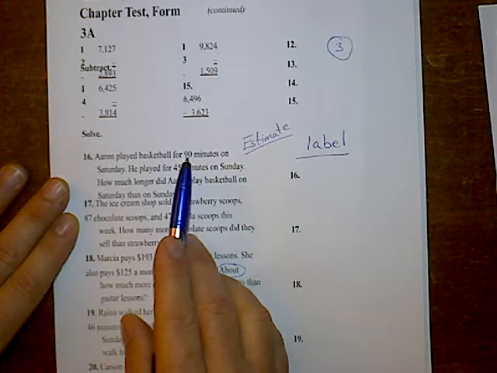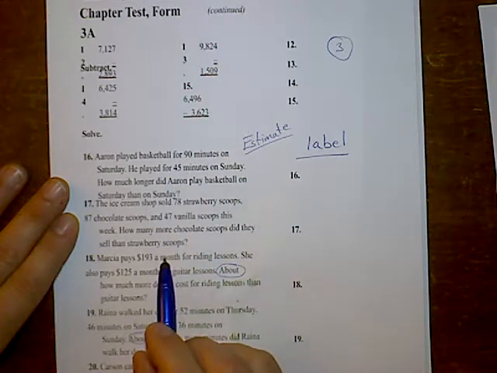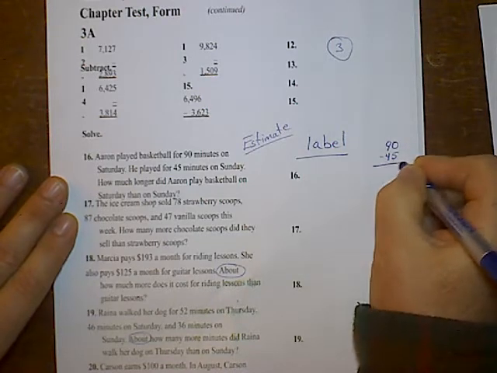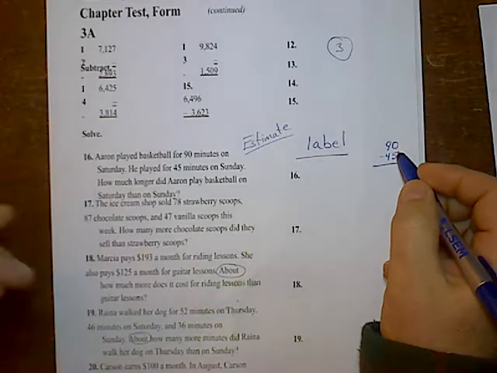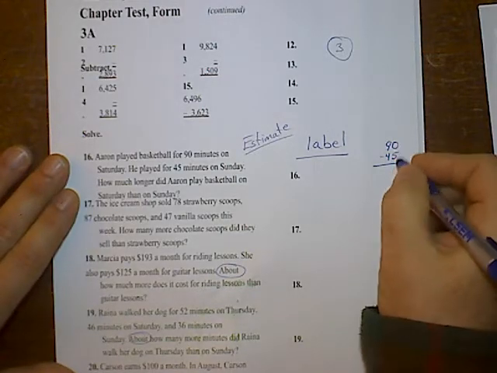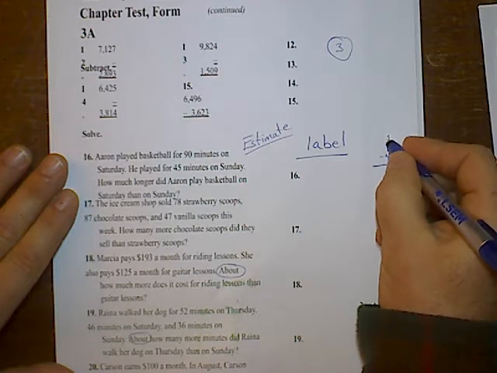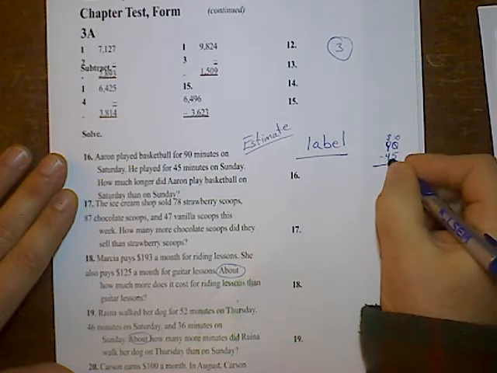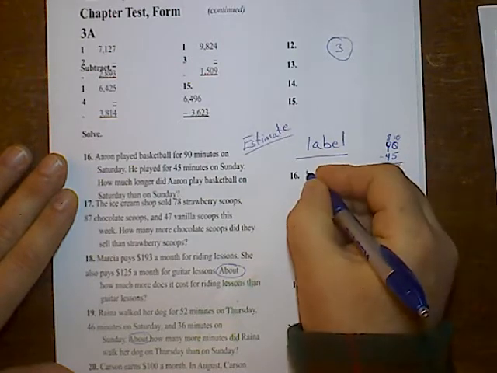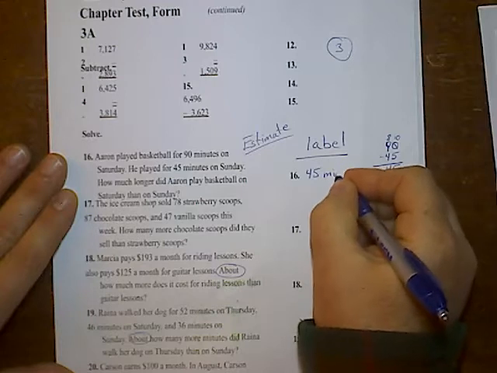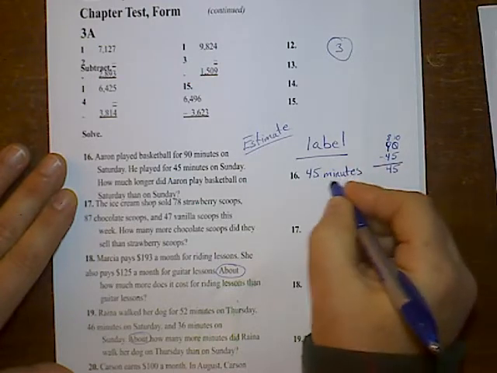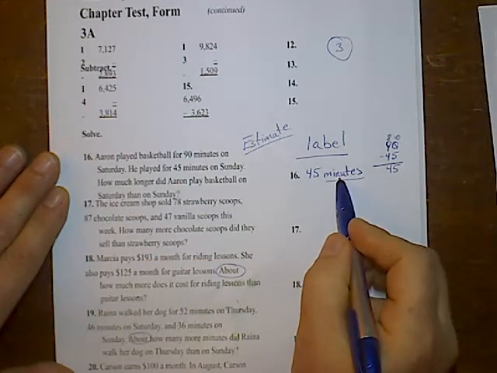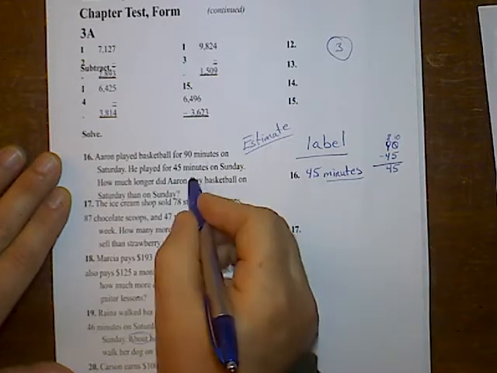Okay. So how much longer did he play on Saturday than Sunday? Well, Saturday he played 90. He played 45 minutes on Sunday. So we would have to take 90 minus 45. Now, some people that are really good with clocks would know this answer right away. But if you're not, we can just do the subtraction. That would have to be regrouped. 10 minus 5 would be 5. 8 minus 4 would be 4. So the answer would be 45 minutes. Okay, don't forget that label. How much longer did he play? I have to do it in minutes. That's going to be the label because that's what it was here.